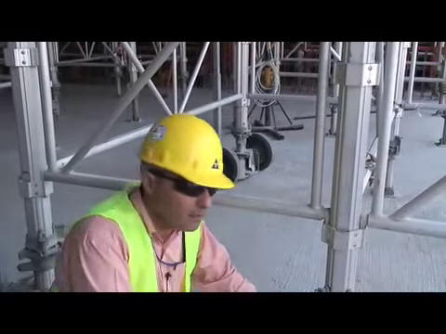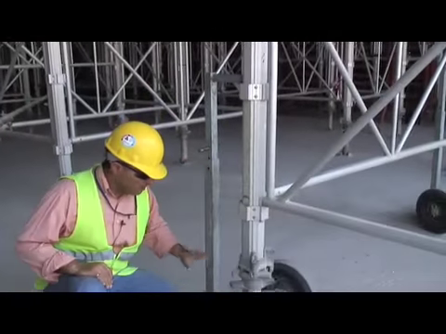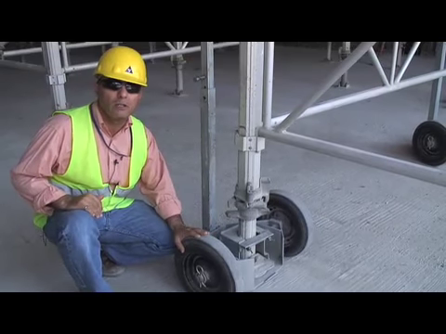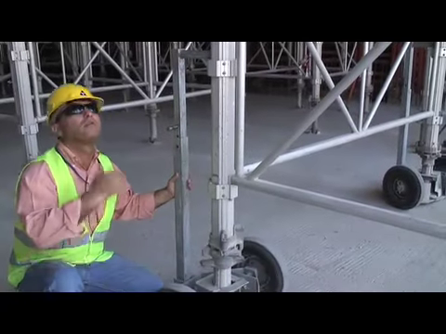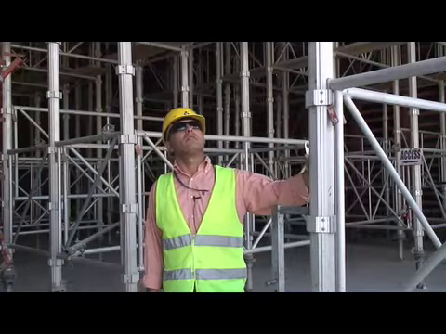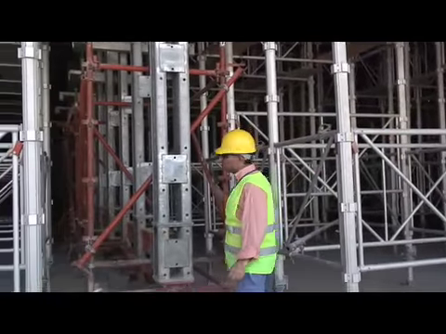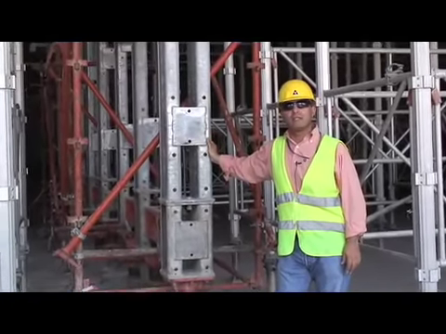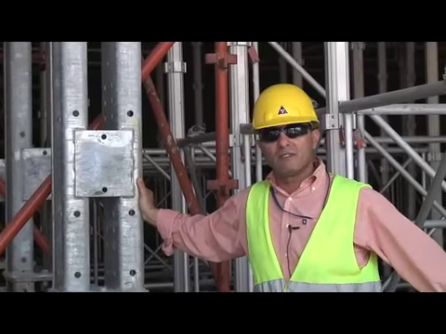Once this is done, then we'll move to the traveler system, where you lift this one and you install these wheels, and this is enough just to transfer the whole table from one section to another section. Once you move the tables, there will be the mega shore system here, which has to stay for 21 days before we remove it because of the concrete strength. But these can be removed after 3 days.